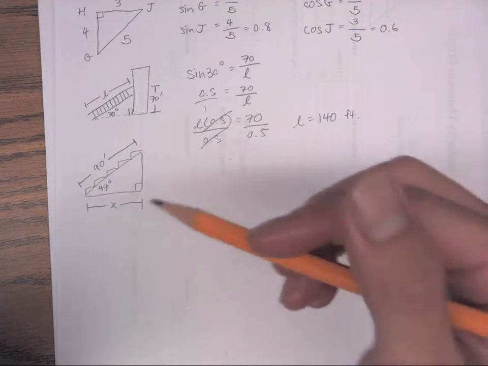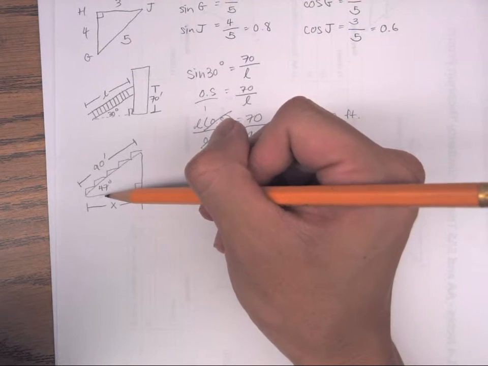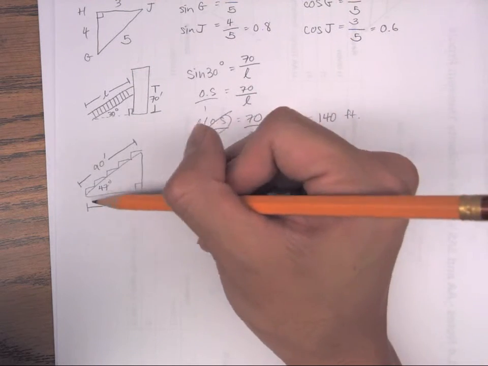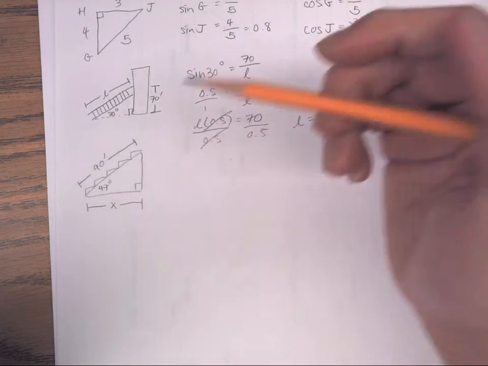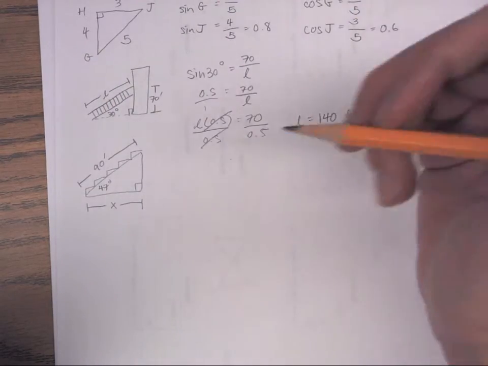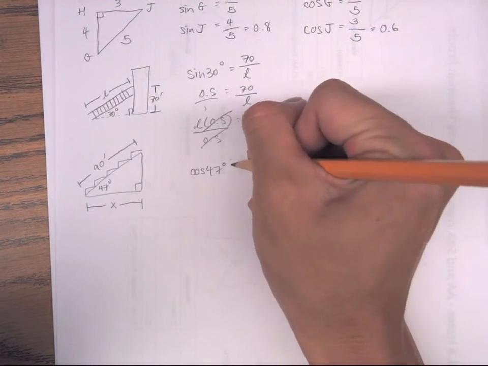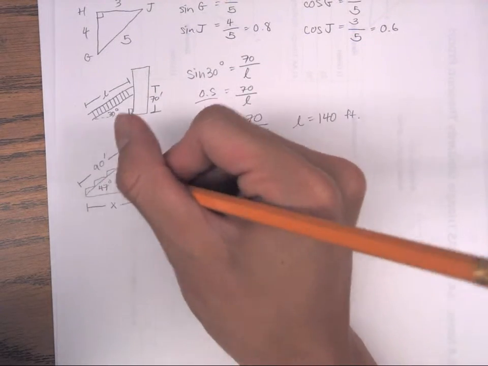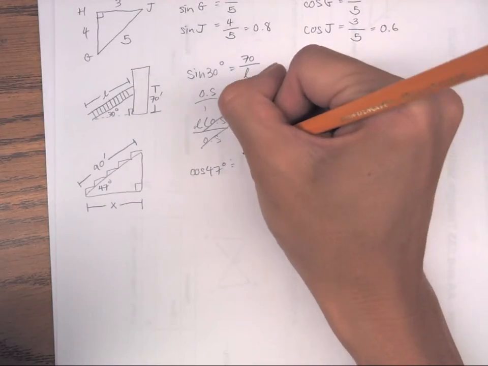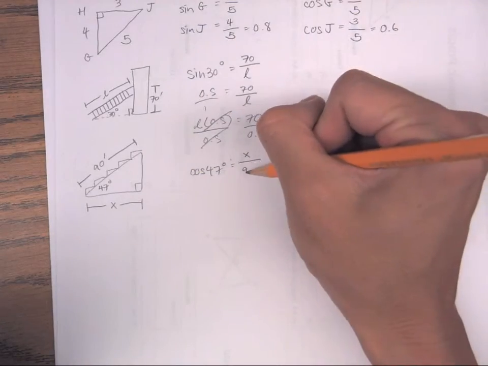What I see is the side that is next to the 47 degree angle, or adjacent to this 47 degree angle, is this side here. This would be the hypotenuse, or the longest side of the right triangle. So cosine of 47 degrees equals the side that is adjacent to the 47 degree angle, which is x, divided by the hypotenuse of the right triangle, which is 90.